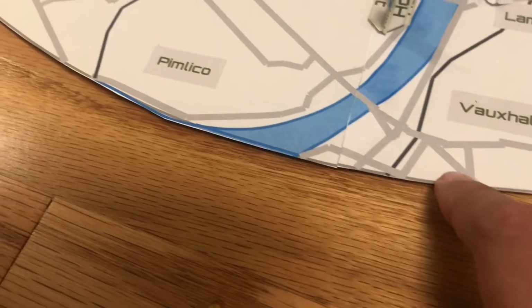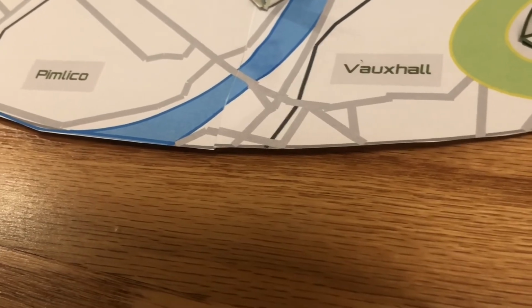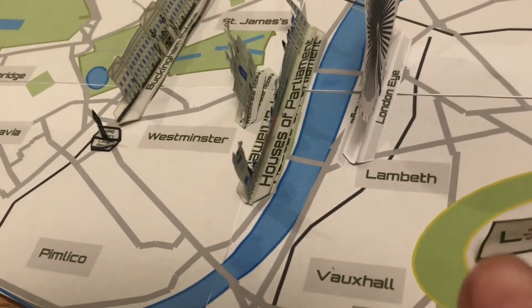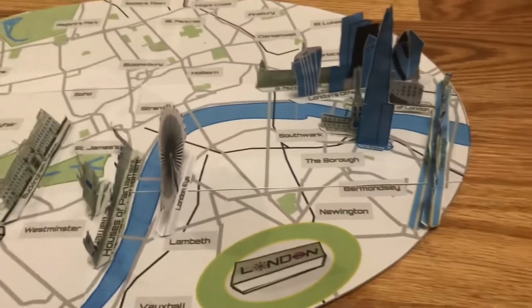And these gray ones, those are the roads, and these black ones, those are trains, like the London Underground and other stuff. The train tracks are in these black areas here. So anyways, you can see the river going like that.